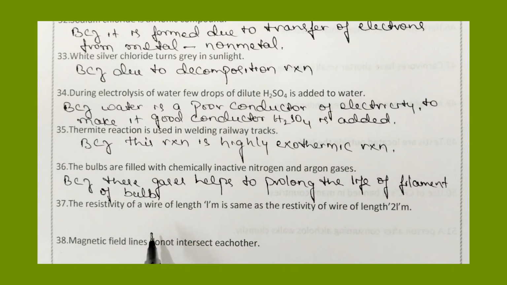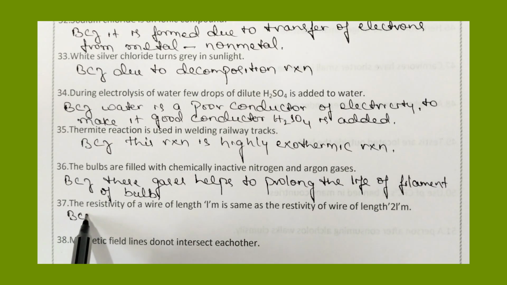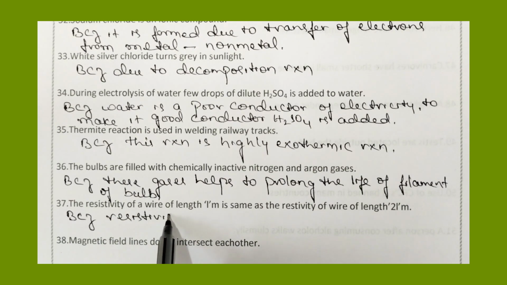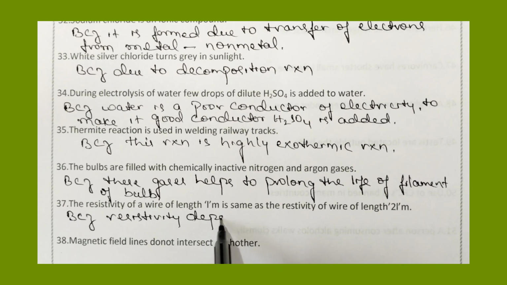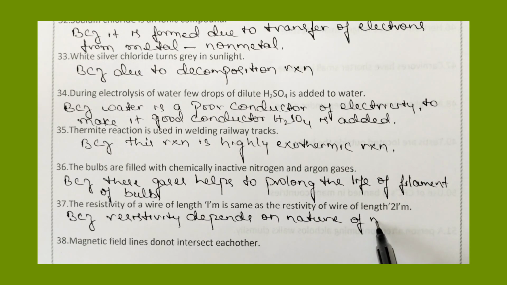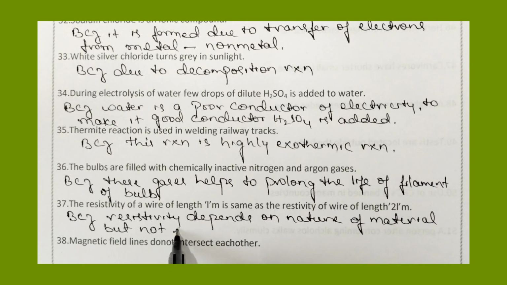37th. The resistivity of a wire of length L meter is the same as the resistivity of the wire of length 2L meter because resistivity depends on the nature of the material but not the length of the wire.